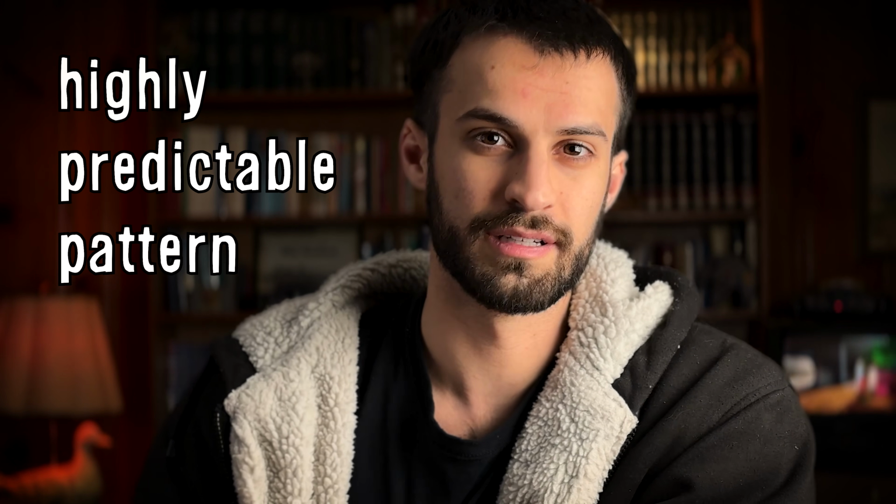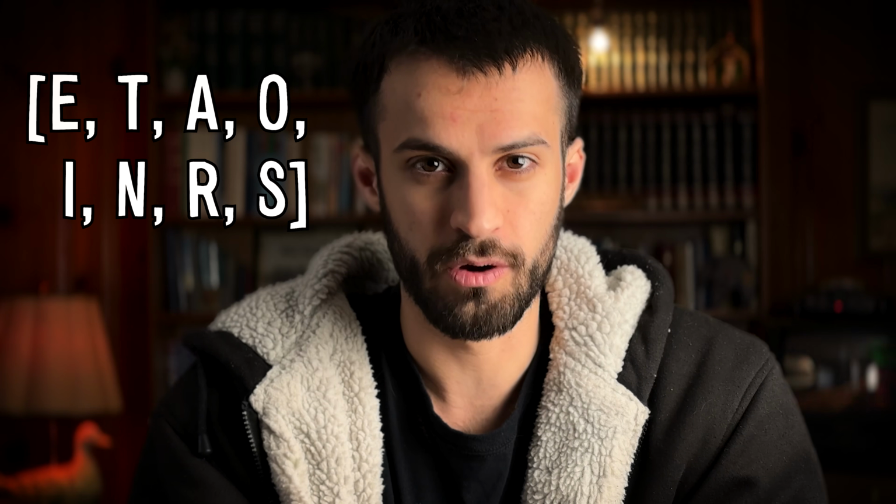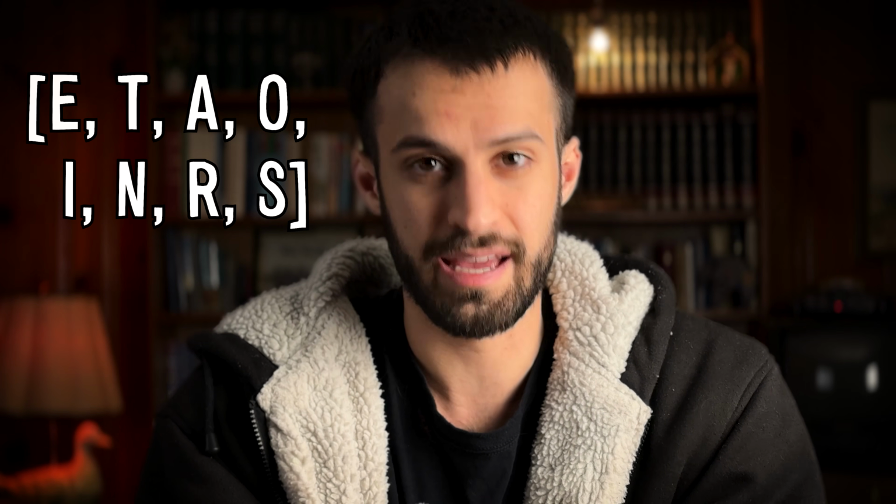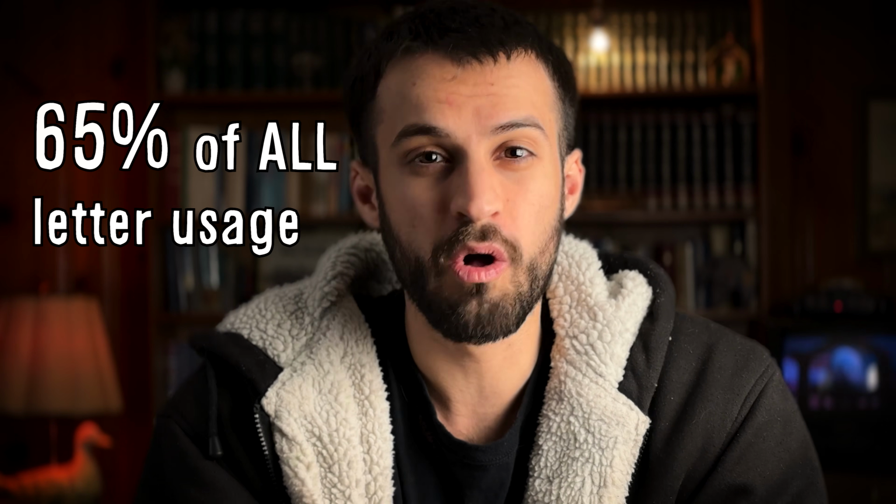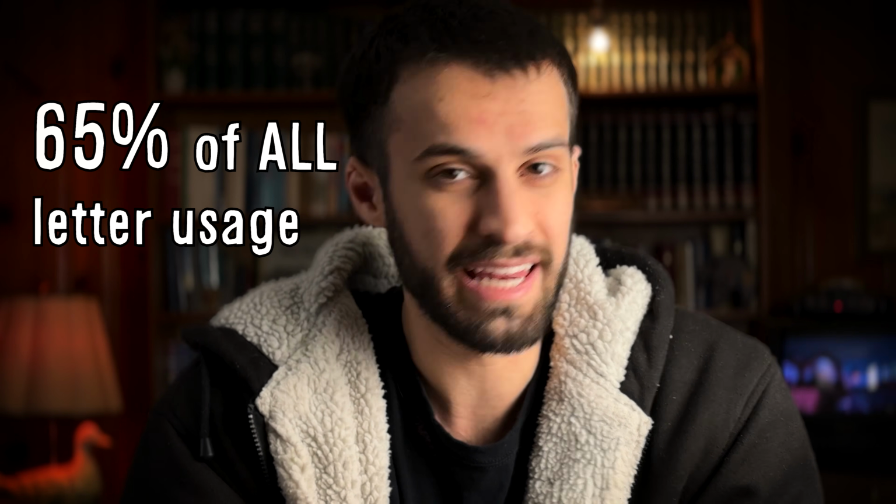The usage frequency of each letter used to build every word in this book actually fits a highly predictable pattern. In English, just 8 letters, E, T, A, O, I, N, R, and S, account for about 65% of all letter usage in any text. But it isn't just letters. Word frequency is equally predictable.